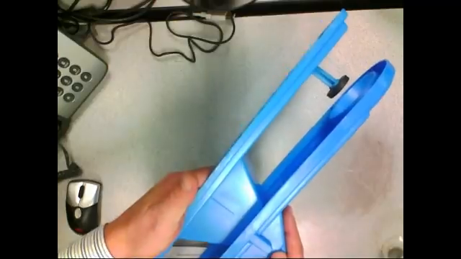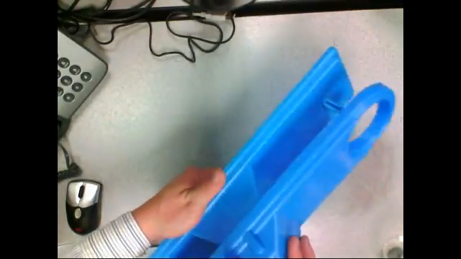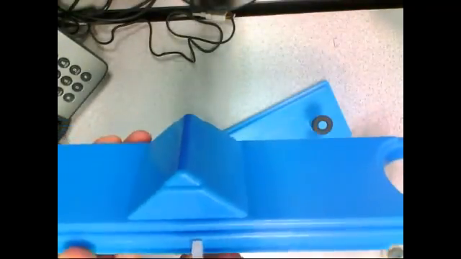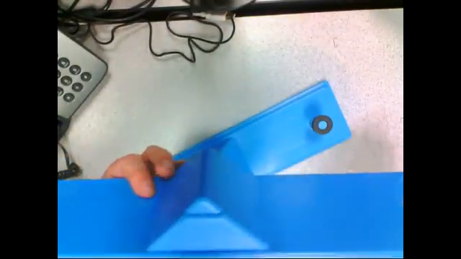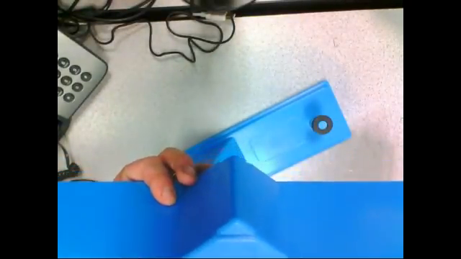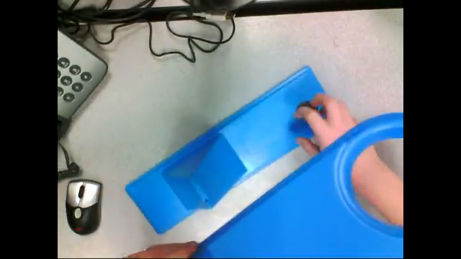As long as they're lined up, you're in good shape. If it's not lined up, this little plastic knob here can slide to the left or to the right. If you slide it to the left, it's going to make the left side go down a little bit. If you slide it to the right, it's going to make the right side go down a little bit more.